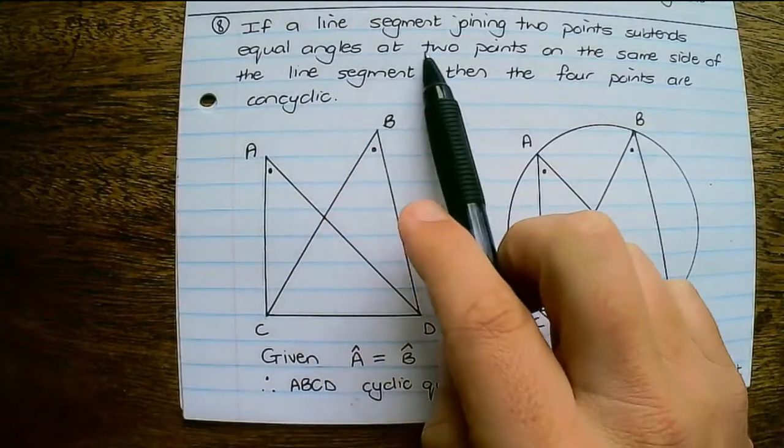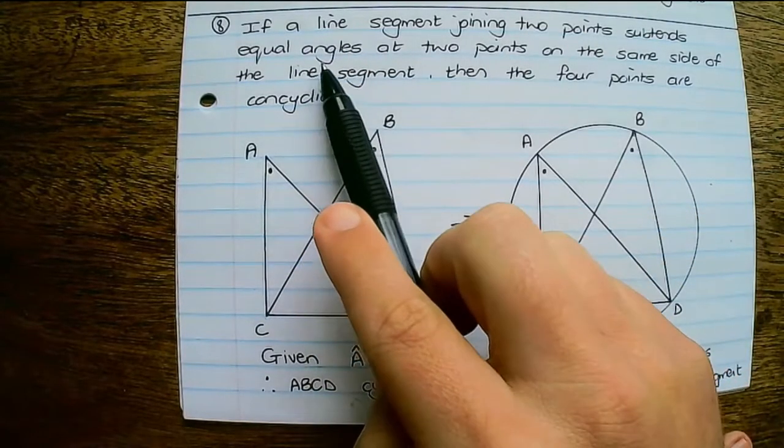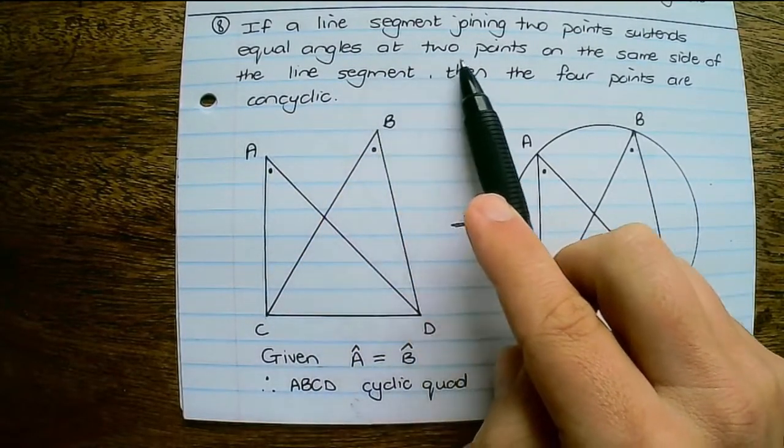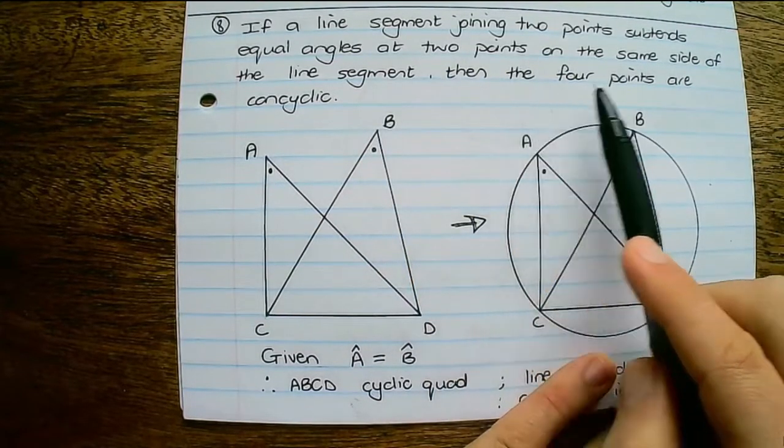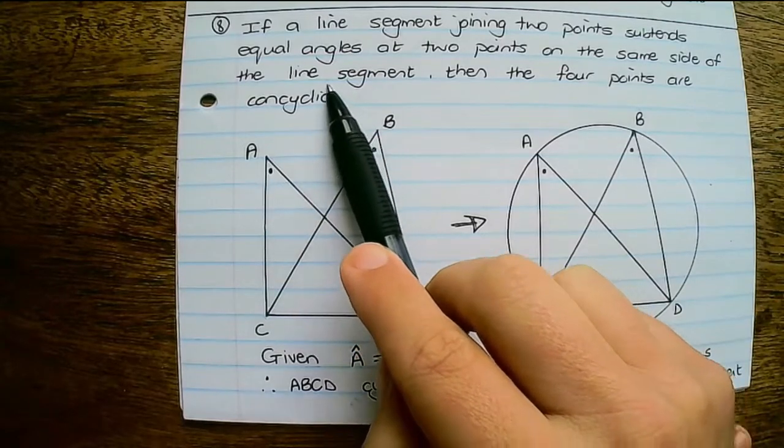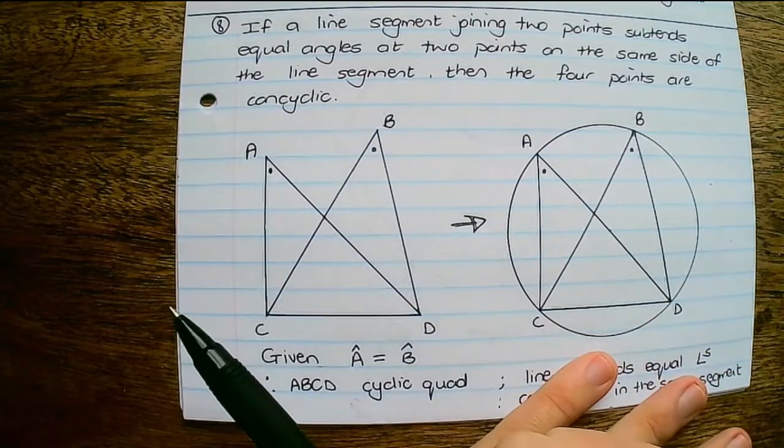If a line segment joining 2 points subtends equal angles at 2 points on the same side of the line segment, then the 4 points are concyclic, meaning a cyclic quadrilateral.